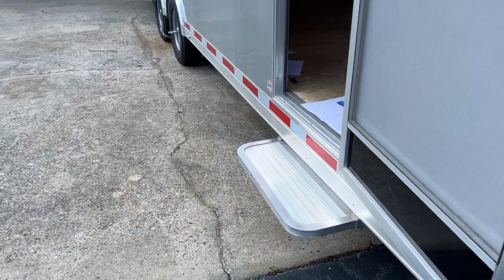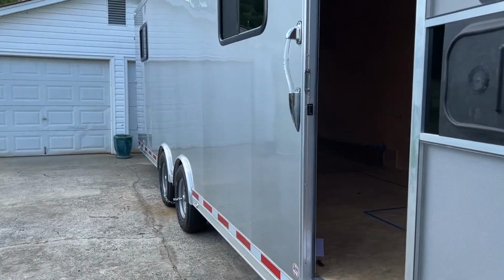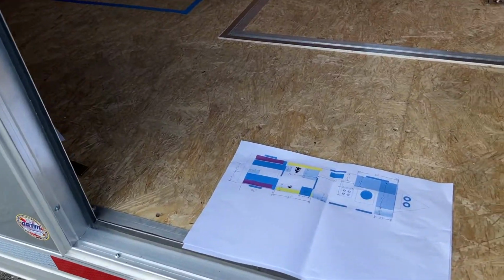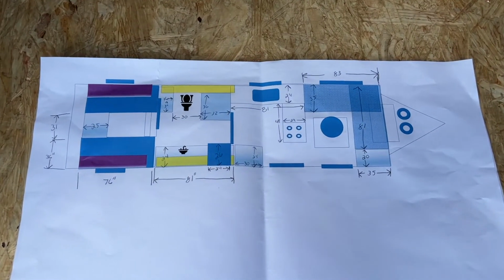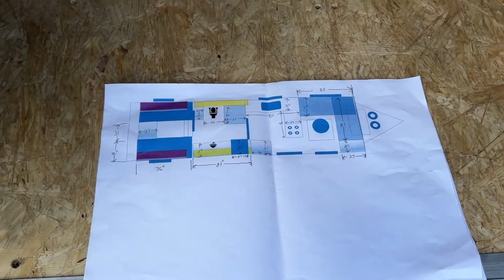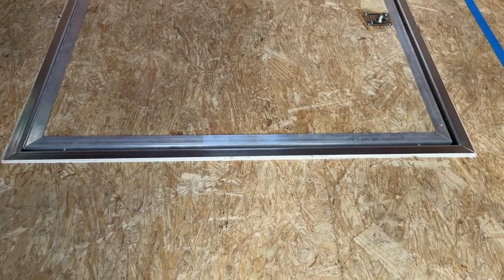Okay, so we just laid out the new camper, and I thought I'd show you what we have in mind. This is our diagram we're going off of, our plan, floor plan. And I'll take you through.